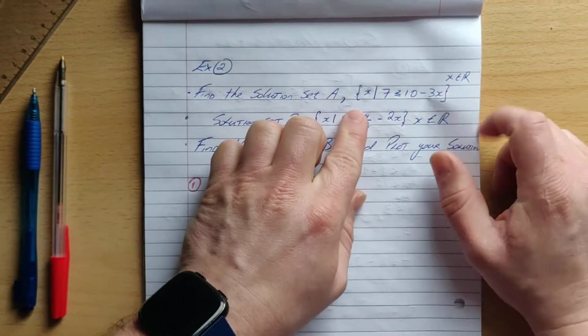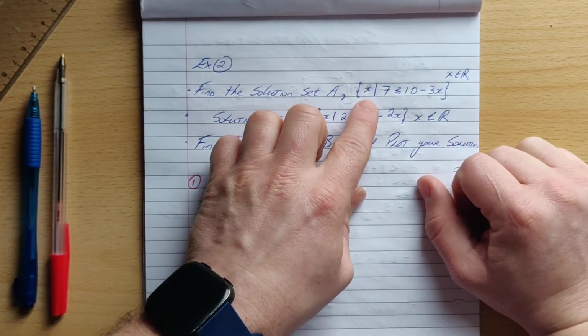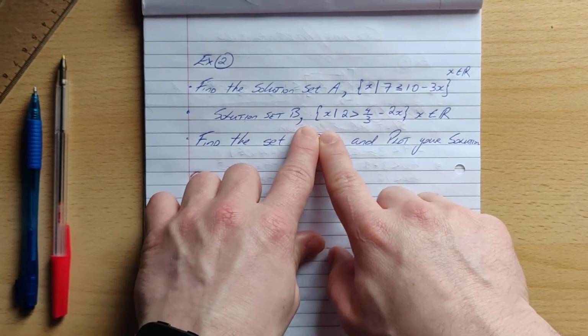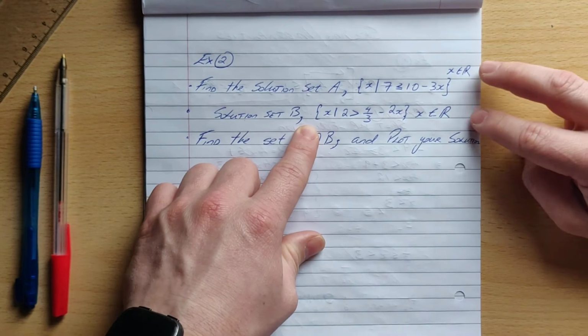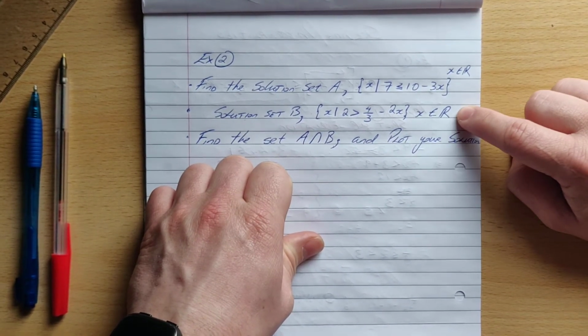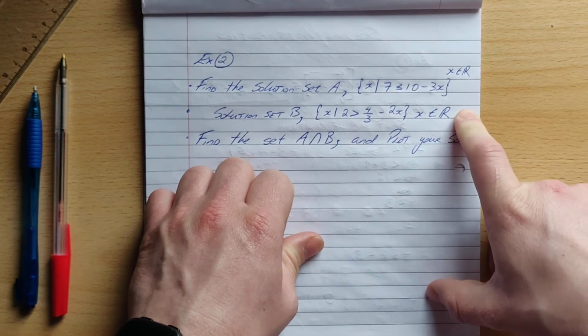It's just a fancy way of writing this. That just means that x is in here somewhere. So we have to try and solve that. The same with this section. And again, the most important bit at the end: x is an element of R, the real numbers. So it's the shading part of the question.